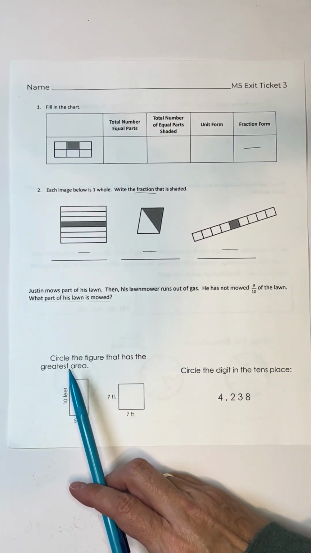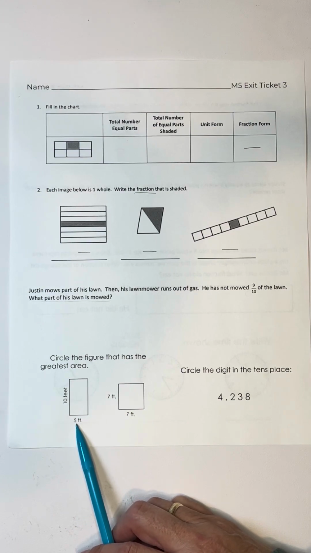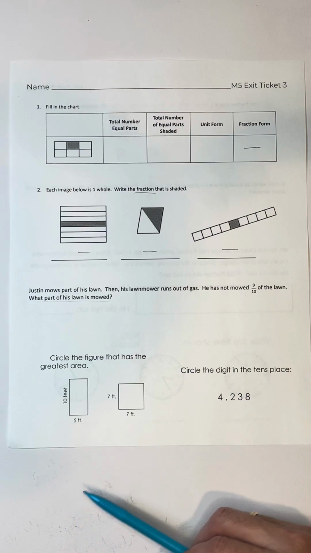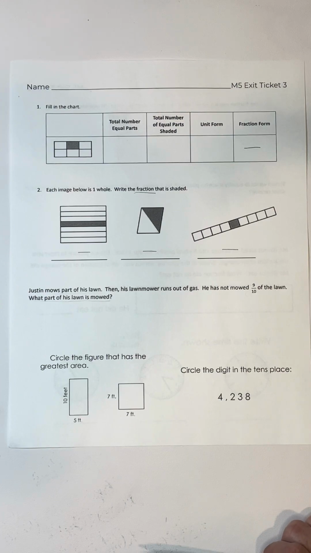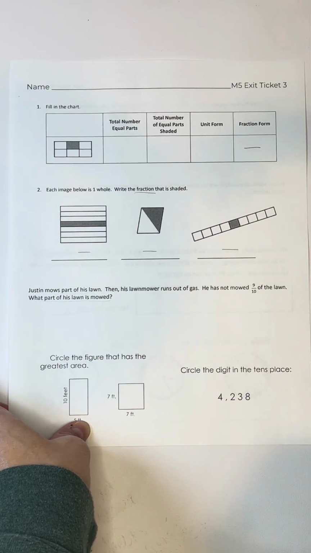The next one says, circle the figure that has the greatest area. So you're going to have to find the area of this figure and the area of this figure and figure out, circle the one that has the greatest area. And lastly, circle the digit in the tens place. That's all you're going to have to do. Make sure that both sides of this paper has been completed and it has your name on it, first and last. This goes in the tray when you are finished.